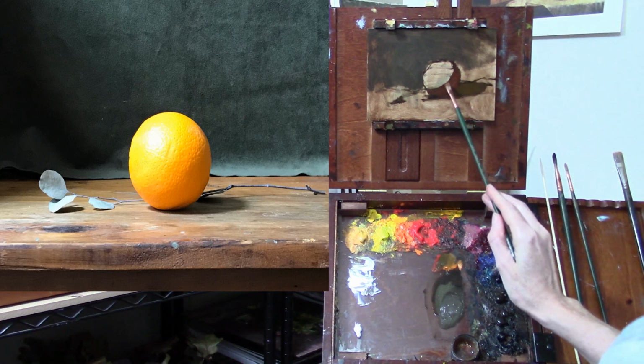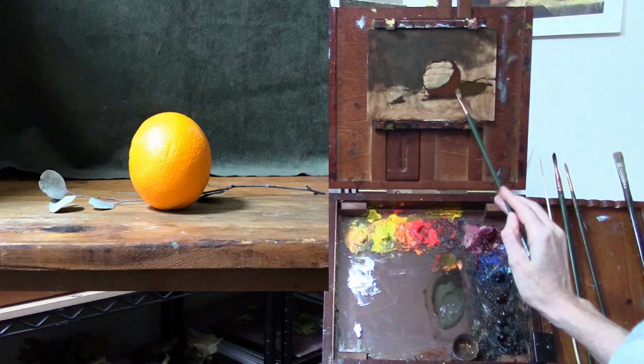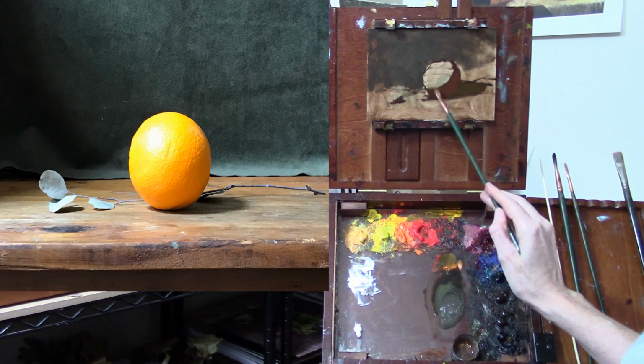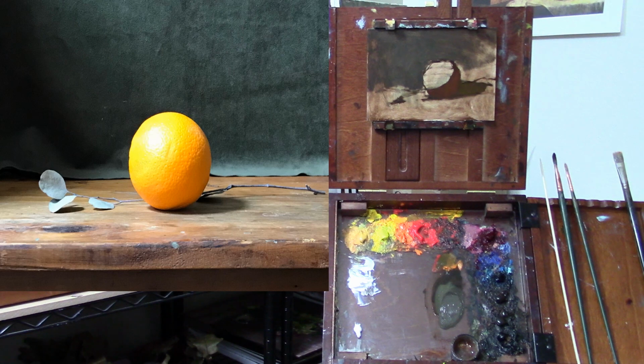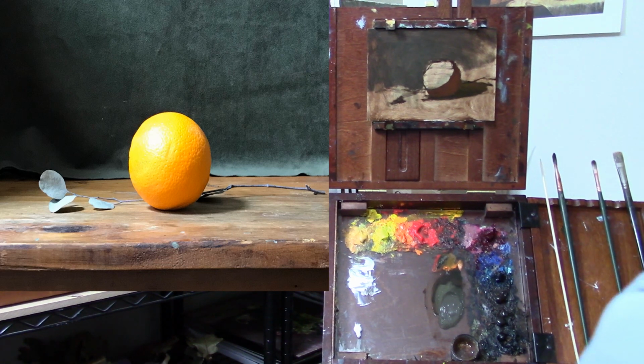But what's most important is that you get your shadow shape describing the form first. And then when you put in that shadow color, you treat it pretty broadly or simply, in this case, before you start to add details and before you start to add reflected lights or soften edges. So I want to start it off really simple. Keep it simple, sweetie.